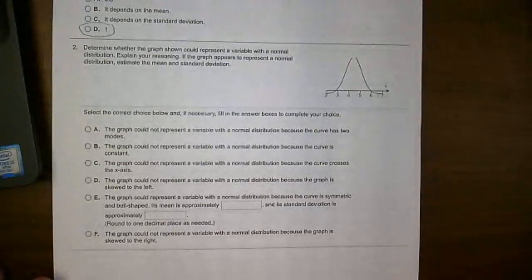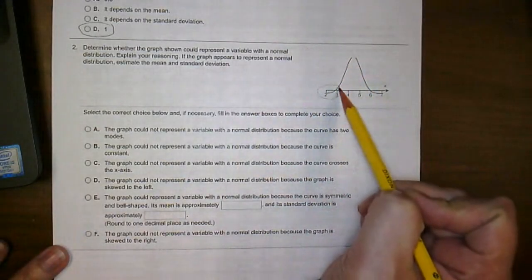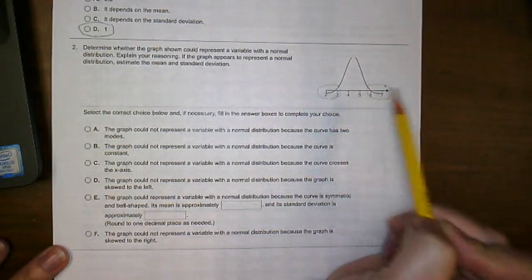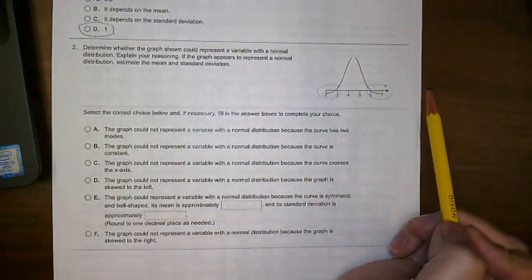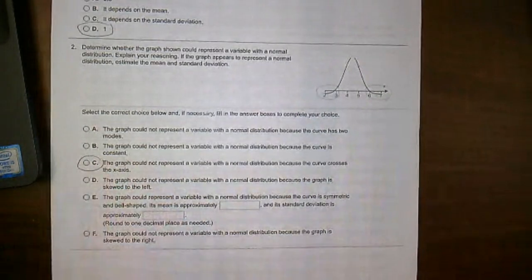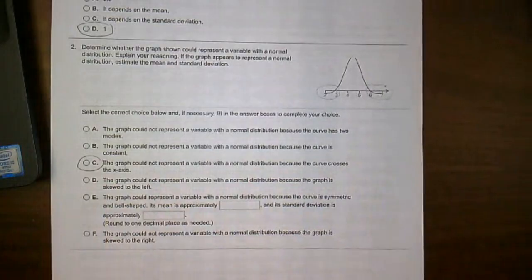And then on number 2, determine whether the graph shown could represent a variable with a normal distribution. Well, if I'm looking at this, that's my problem right there. When we have a normal distribution, it doesn't go below the x-axis. So this should be C. The graph could not represent a variable with a normal distribution because the curve crosses the x-axis.